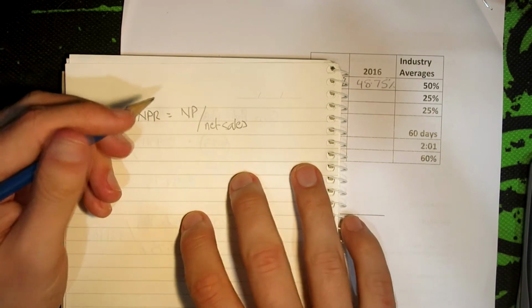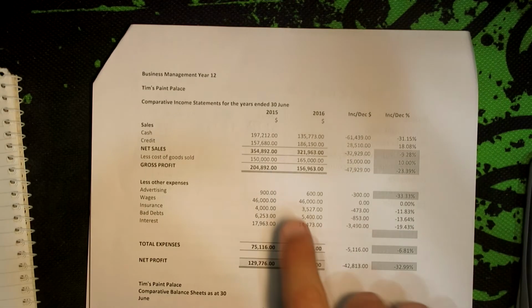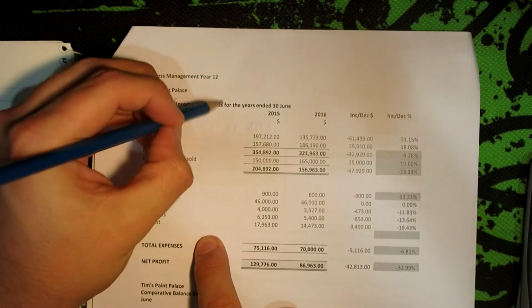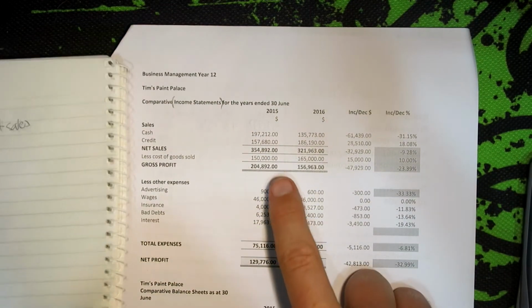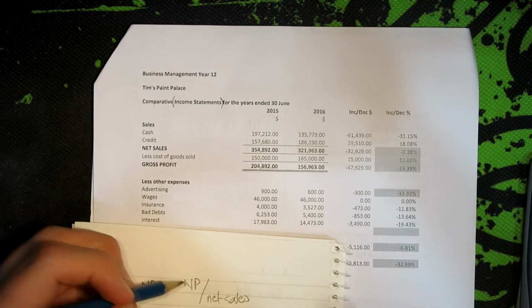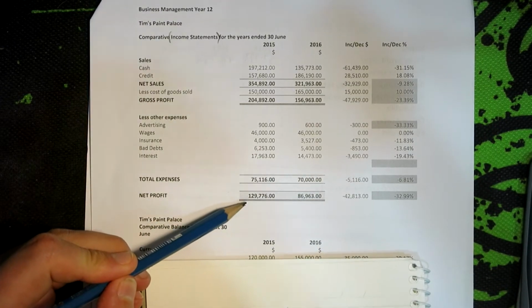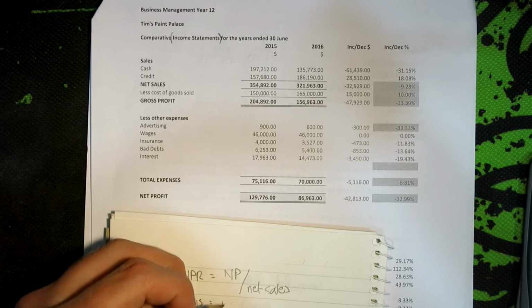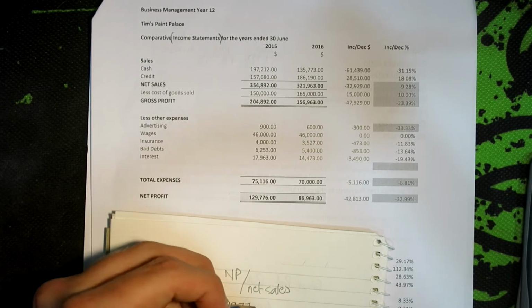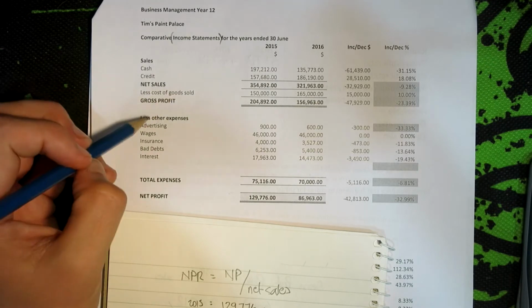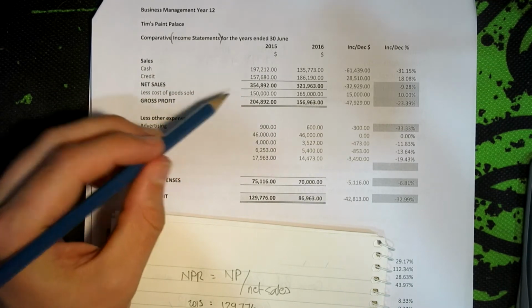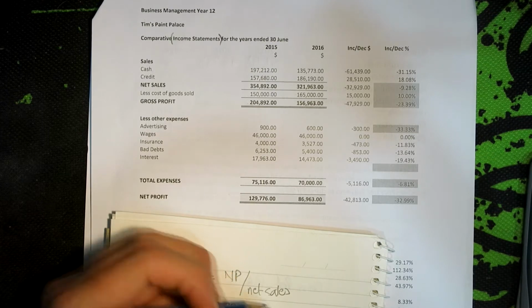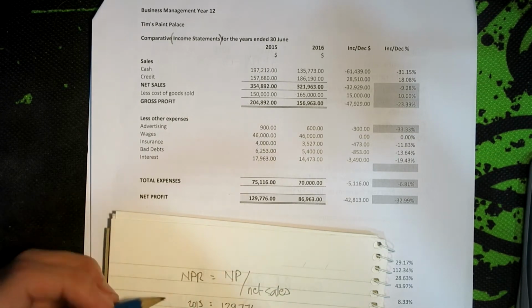So now that we've written that down, we know what we're looking for when we go to the income statement. Turning back over, looking at the income statement for 2015 to start off with, we will do net profit. 2015, 129,776 divided by the net sales for the year, which is 354,892.